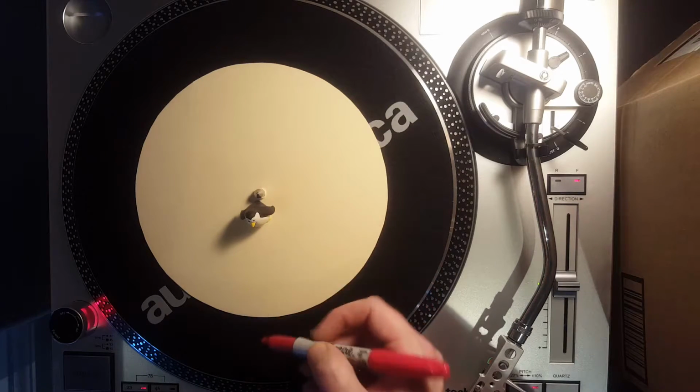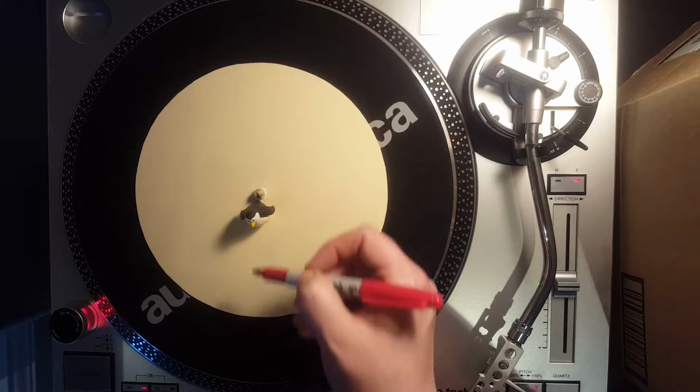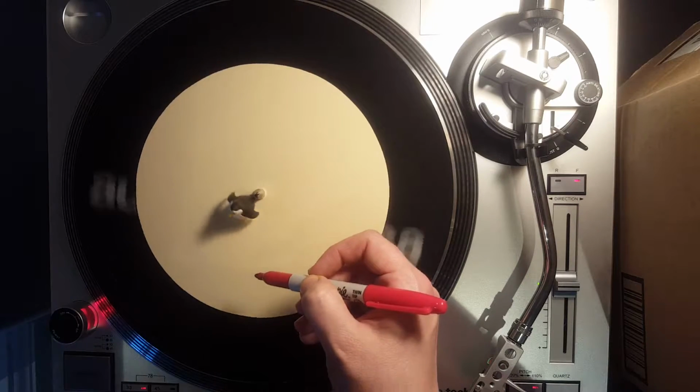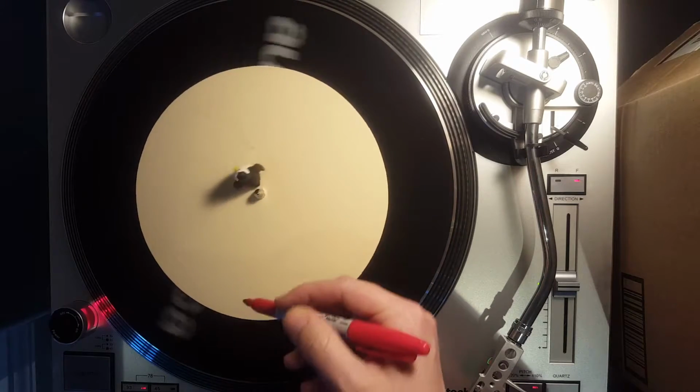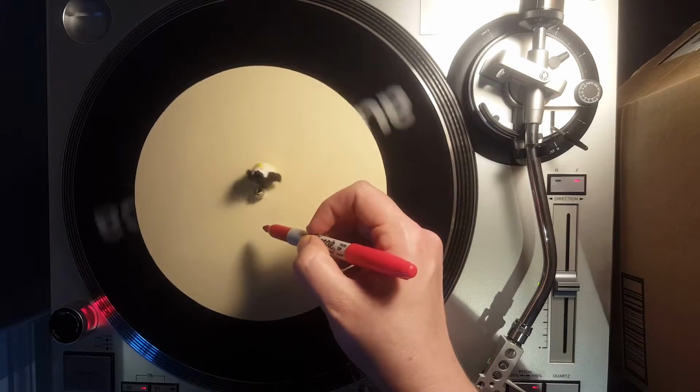So I'm going to just do a couple practice runs so you can tell I'm just going a straight line. Start the turntable again. That wasn't very good. Let's try again.